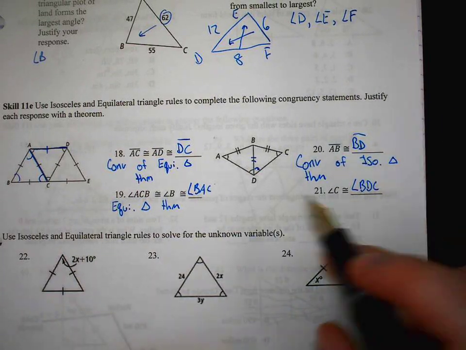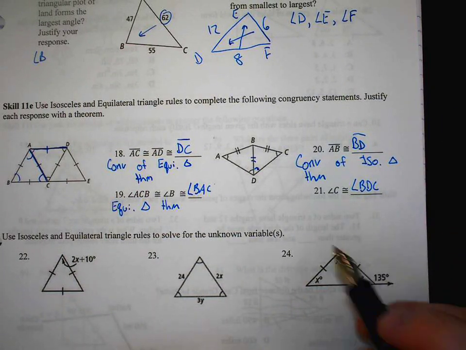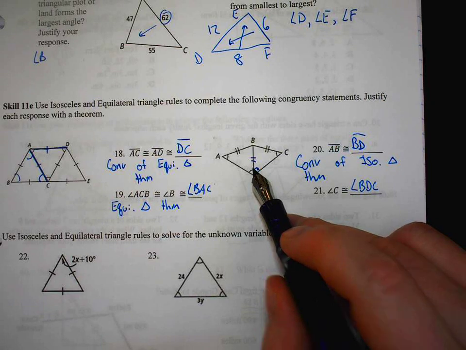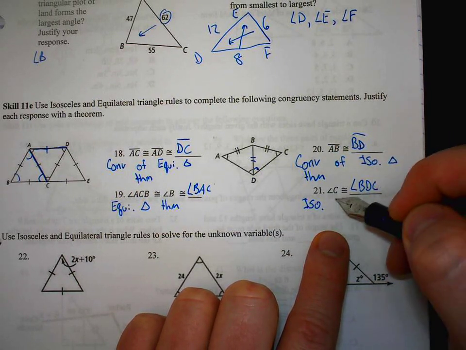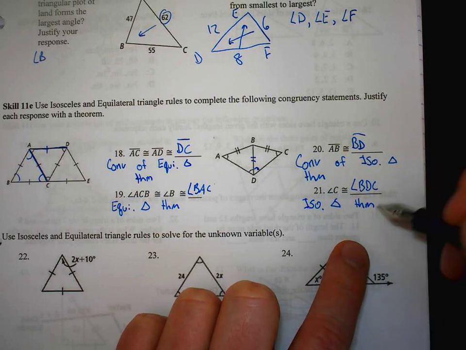For our justification, because we knew the sides were congruent to start with, that would be the regular version of this theorem. So we would say isosceles triangle theorem.